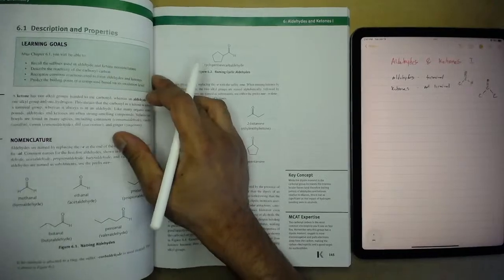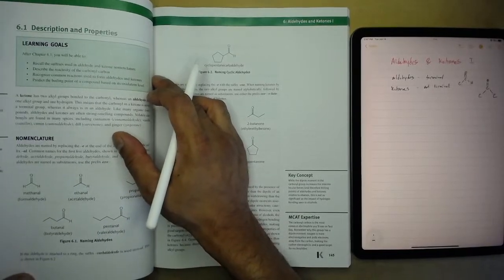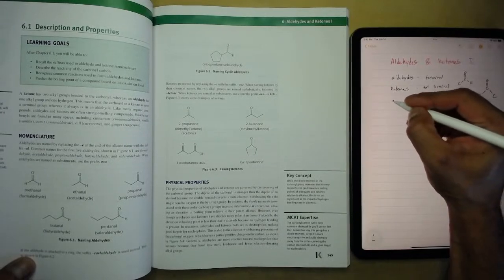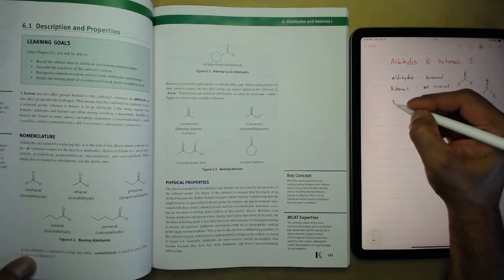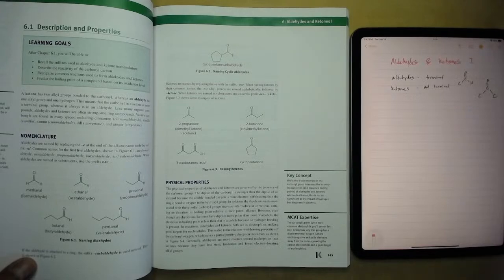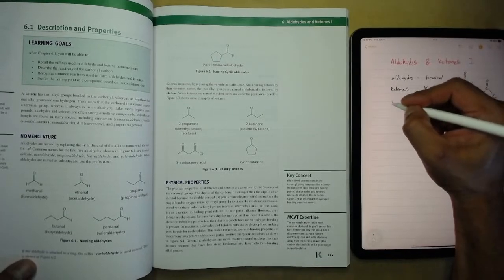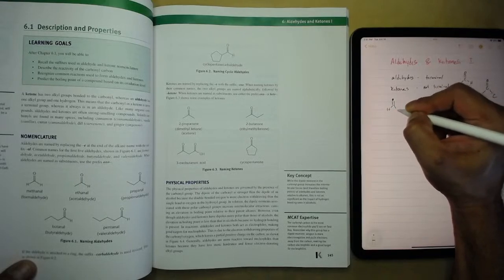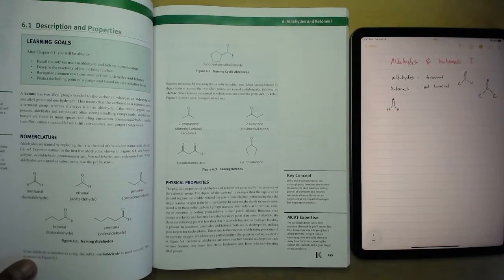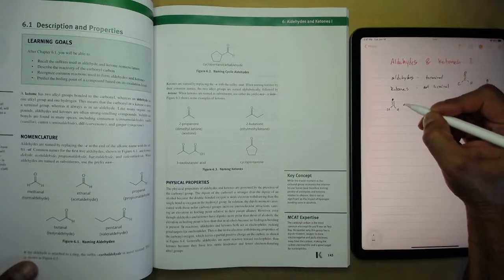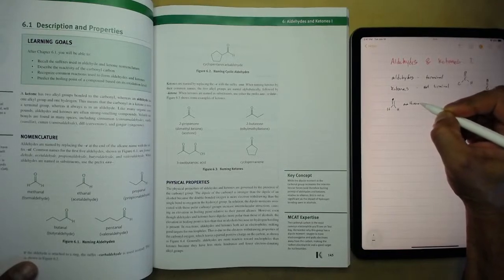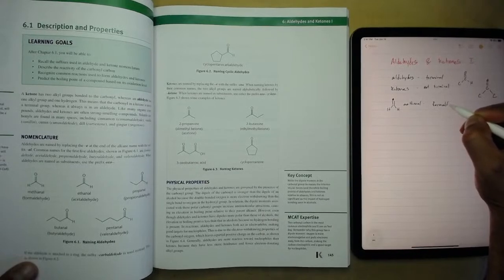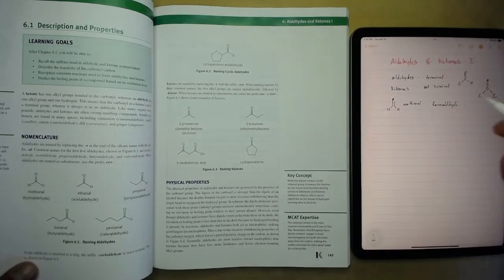And then we have some common aldehydes. Let's write down a couple of these. The trivial name: methanal or formaldehyde.